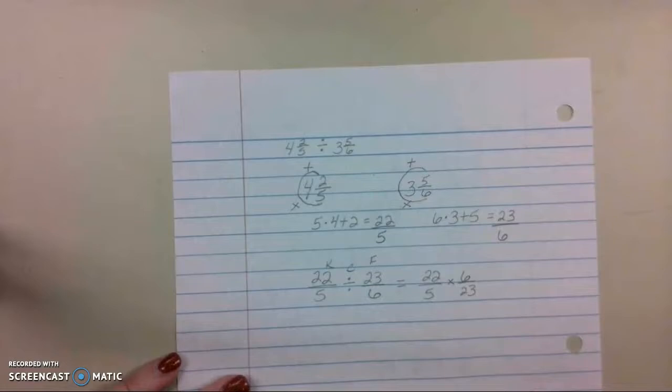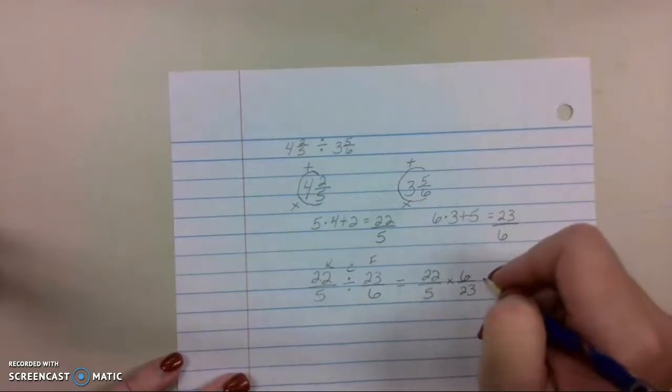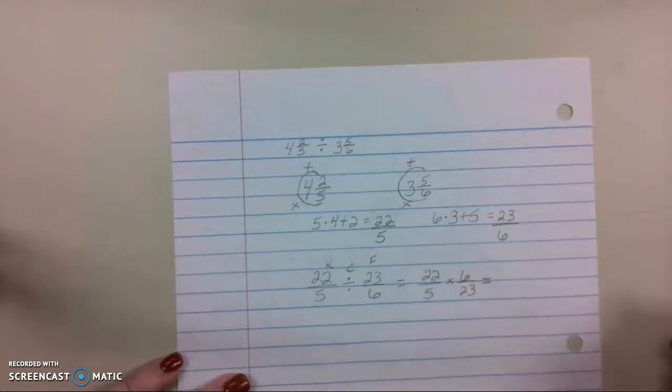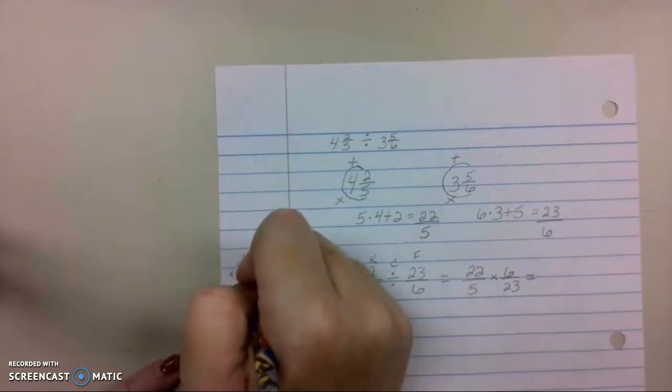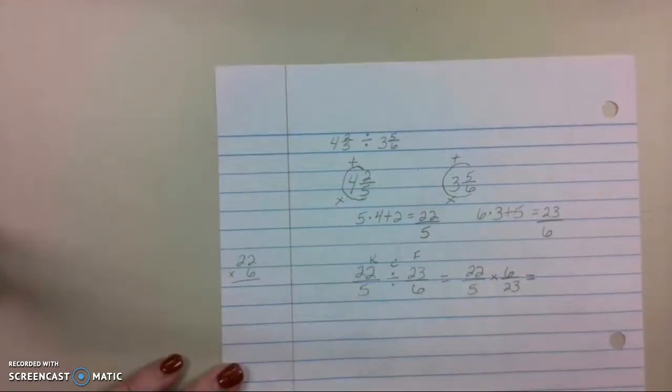Looks like we have another one where we can't simplify. I have 2 even numbers up top and 2 odd numbers on the bottom, and those are both prime. So unfortunately, we can't simplify those, so we're just ready to multiply. And I'm going to have to do some work over here to the side because I don't know those in my head. So we're going to do 22 times 6 will be our numerators.